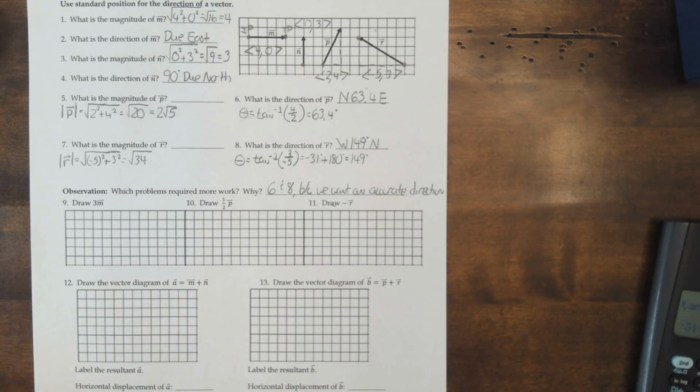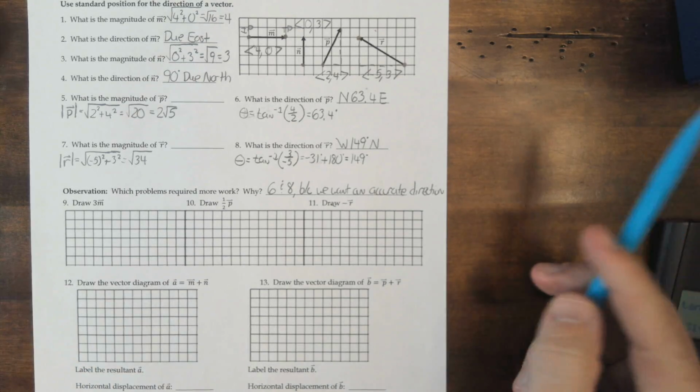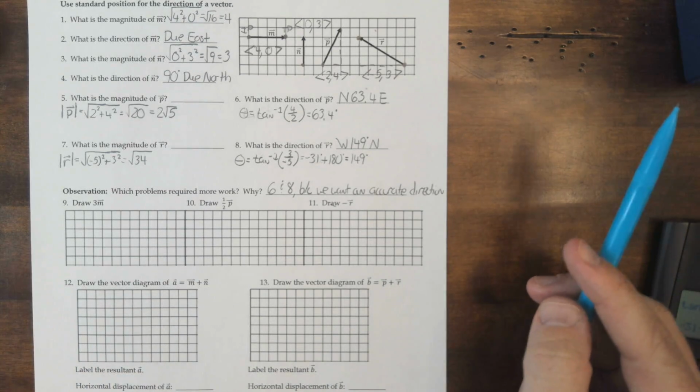And so what these air traffic controllers tell them is, hey, I want you to turn 149 degrees towards the west. I want you to start going west 149 degrees towards north, right? And that's what they're going to do. They're going to take that turn, and that's going to help them stay on the exact path as to where they need to fly to.